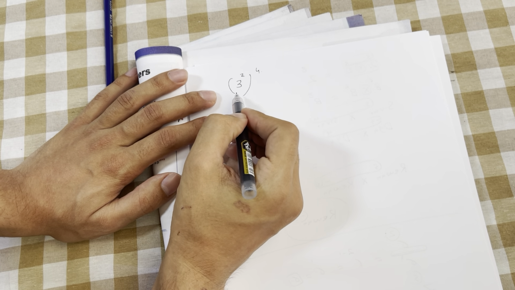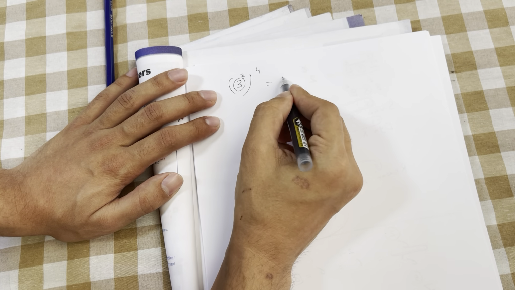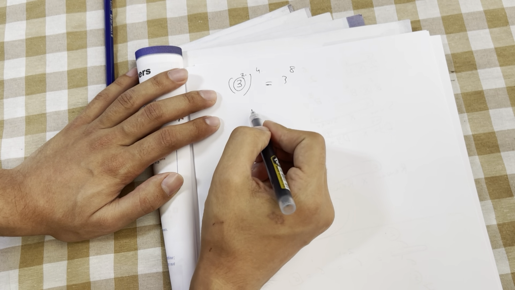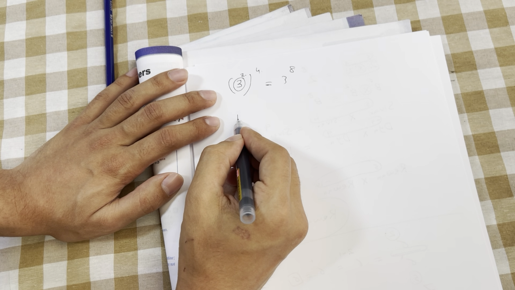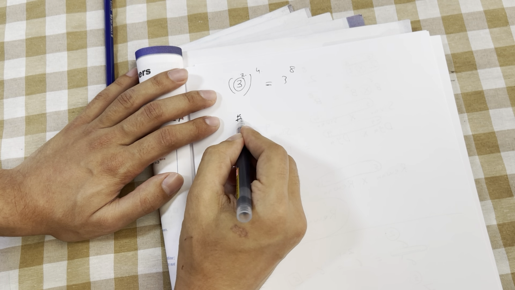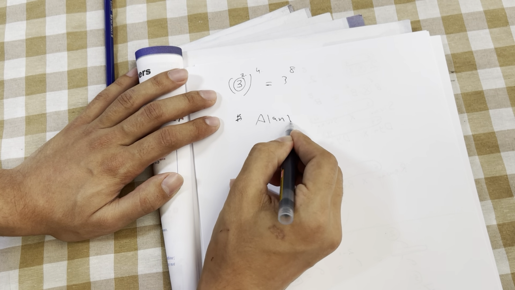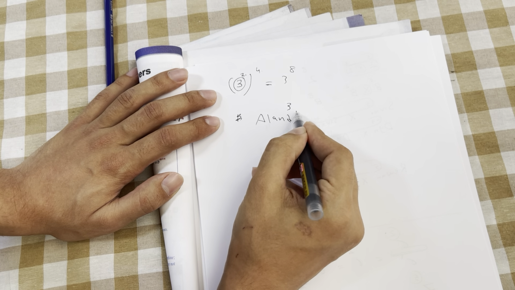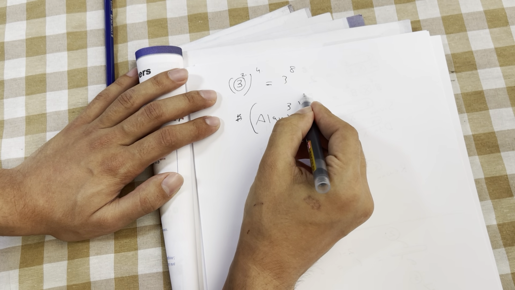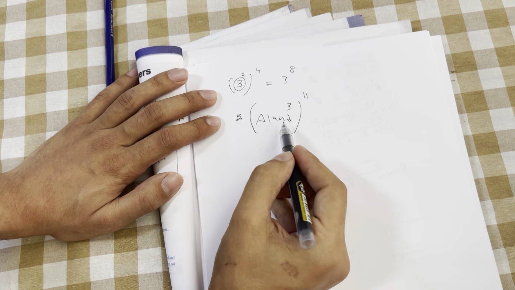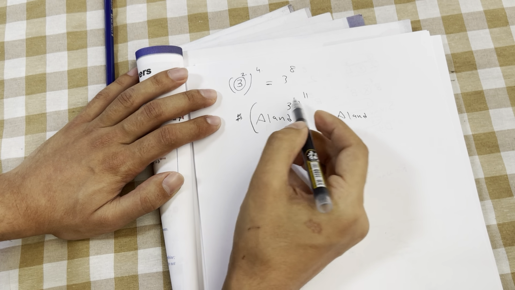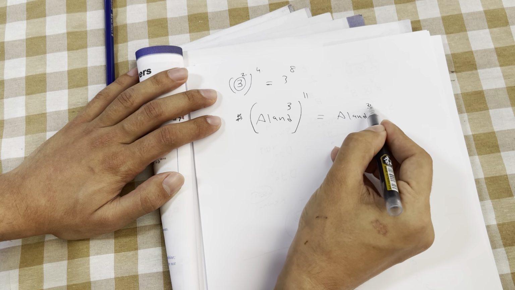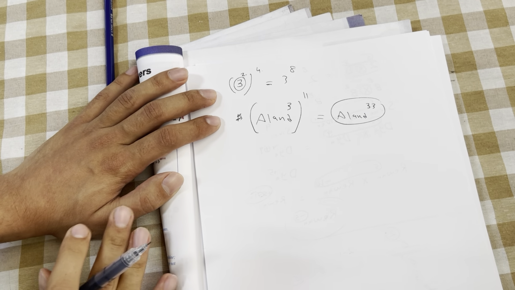Okay, we have power to power. Now you have to keep the base. This is the base, and 2 times 4 is 8. For example, we have ln power 3 and to power 11. Because we have power to power, I have to write down ln because it's the base, and 3 times 11 is 33. So this is the final result.